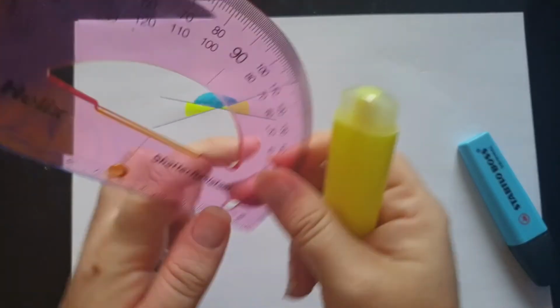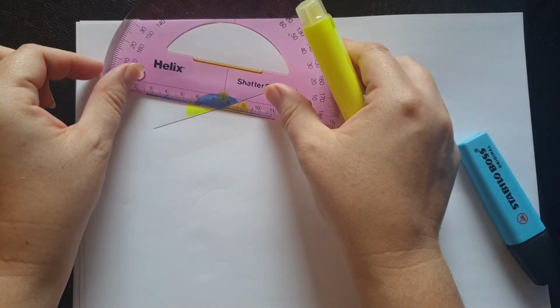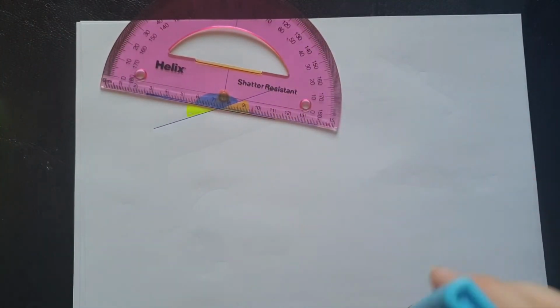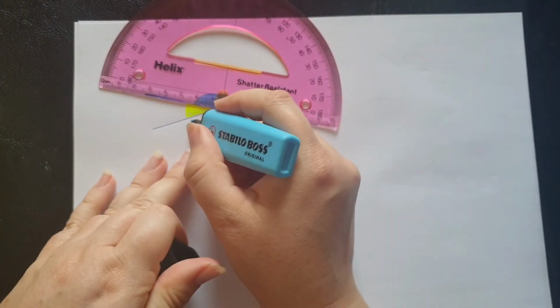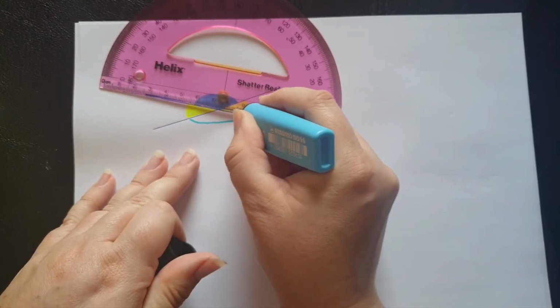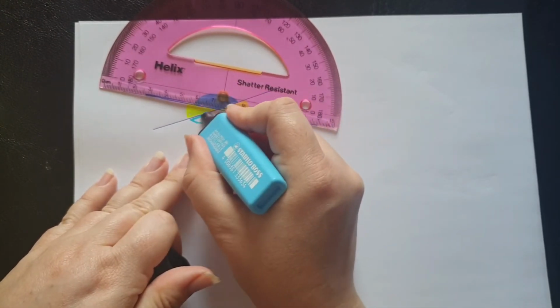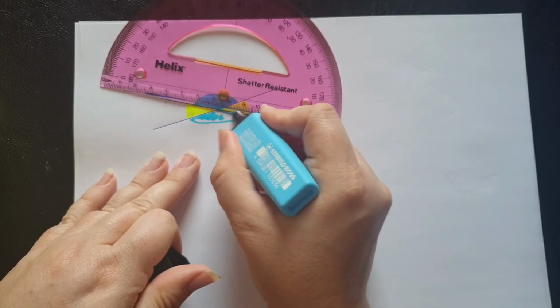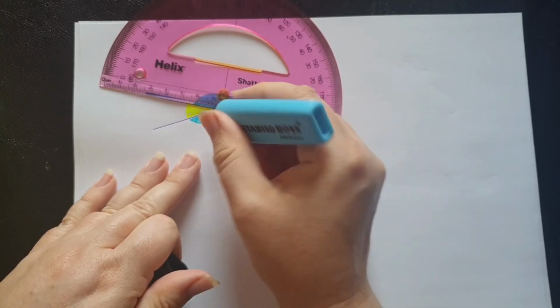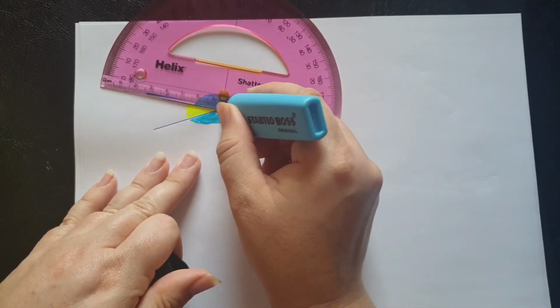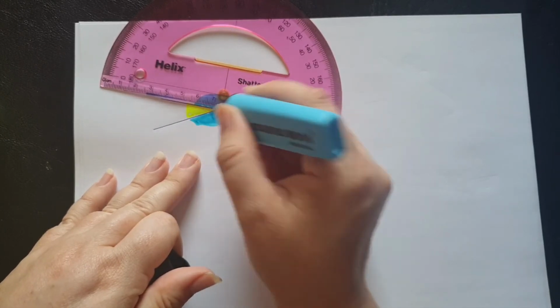And to complete it, that angle there will give us that angle there.